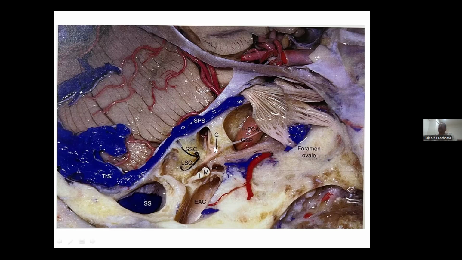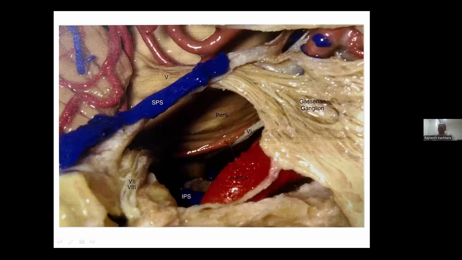This is the geniculate ganglion here. This is the semicircular canal, and this is the foramen ovale, which is V3, which is going there, and this is the middle meningeal artery. Once this petrous apex is drilled, you can see the whole area of the pons here. So this is the basic approach to remove these tumors in this location.